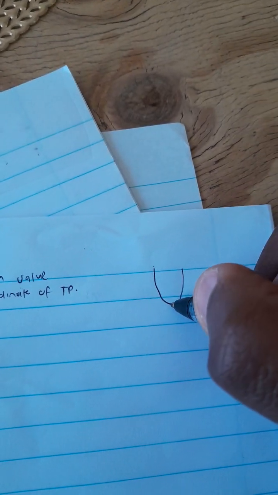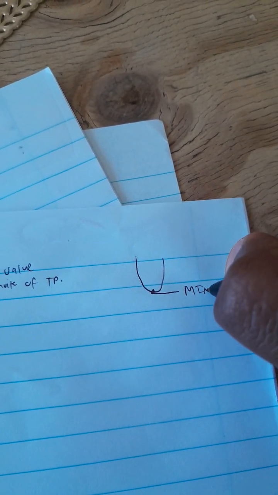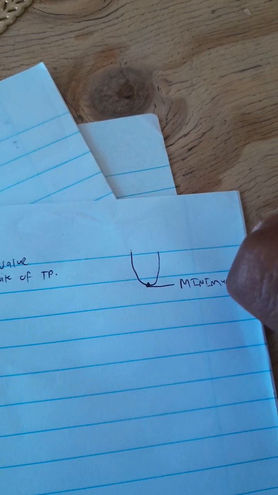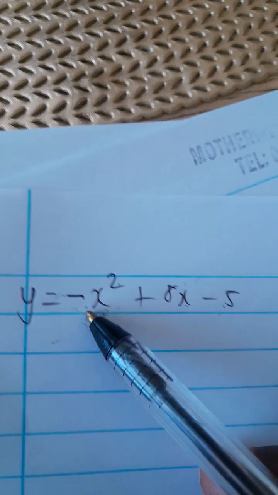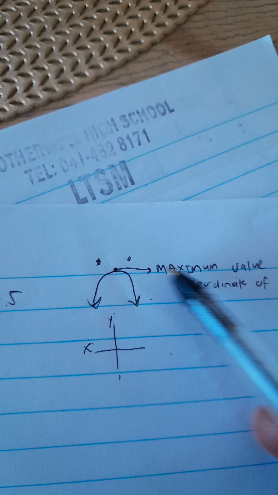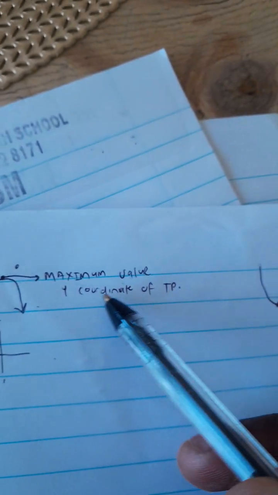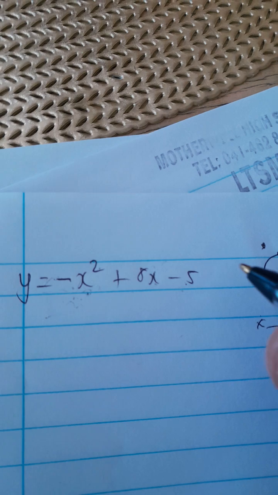If the function were concave up, it would not give us a maximum, but at the bottom we would have what we call the minimum. Are we together? All right. So seeing as the coefficient of x squared is negative, the function is concave down. Therefore, we have a maximum value, so we need the y coordinate of the turning point. In order to do that, we need to complete the square of the expression.